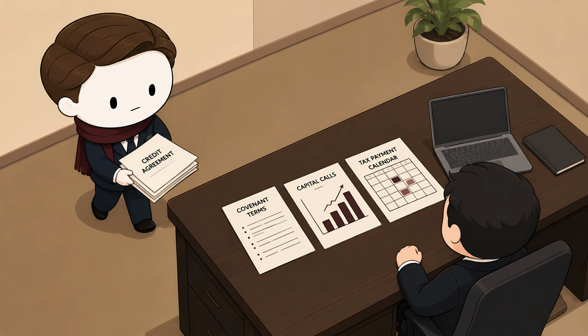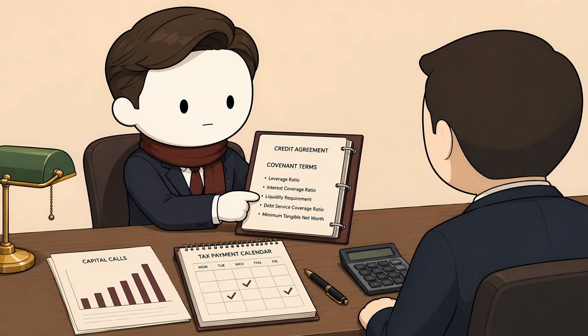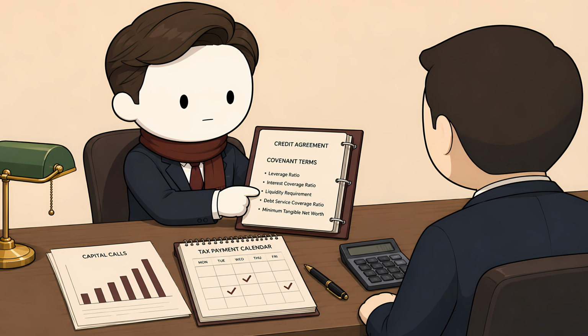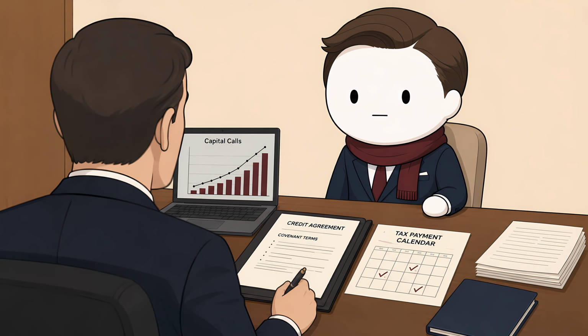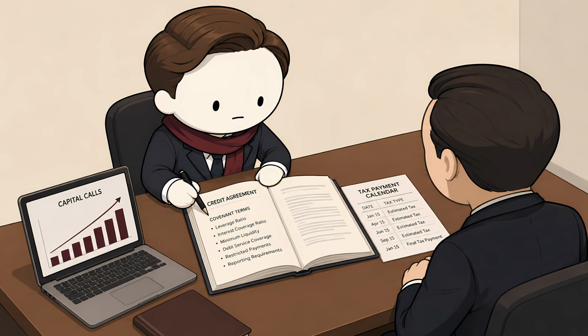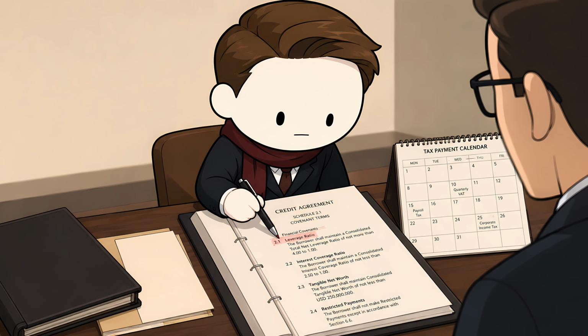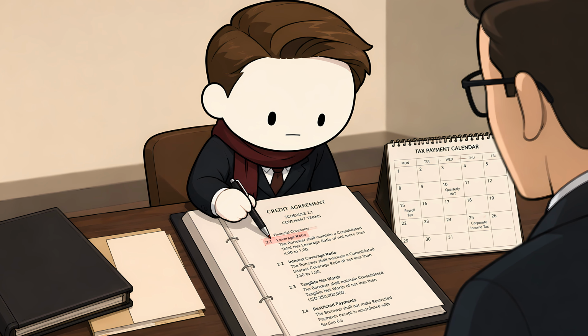You move to the private bank lending desk with the credit agreement. At the lending desk, you open the credit agreement to the covenant terms. The banker reviews covenant terms while you keep the capital calls graph visible. You compare the covenant terms with the tax payment calendar. With the credit agreement still open, you mark where lending terms could tighten.